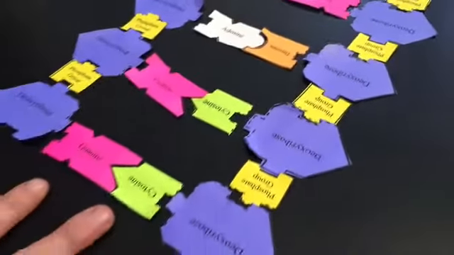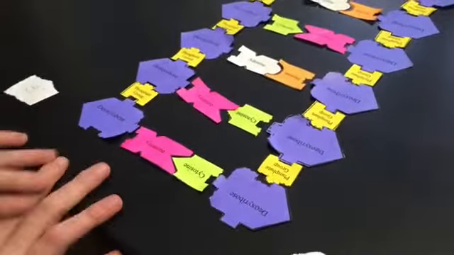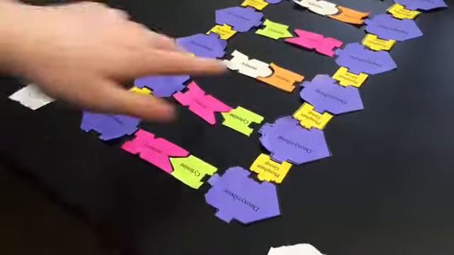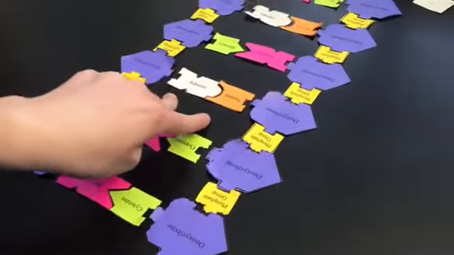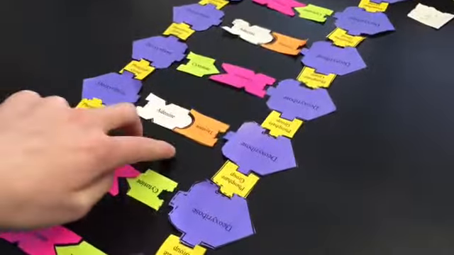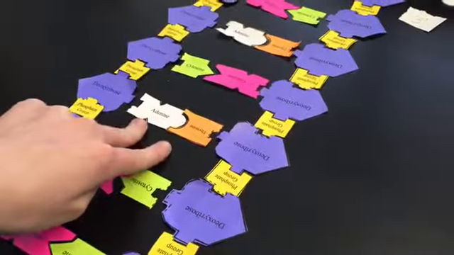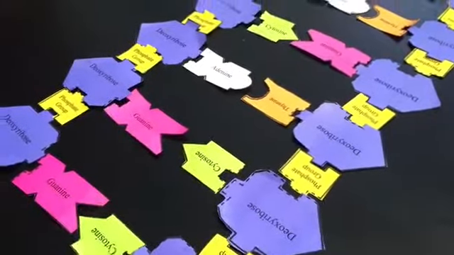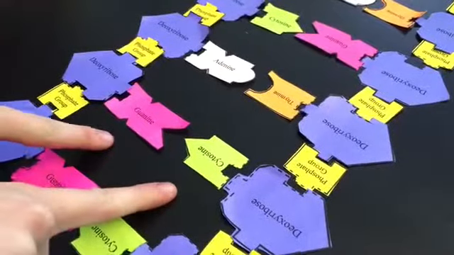Guanine and cytosine can only bind together. Adenine and thymine can only bond together also. Adenine and thymine bond with a double hydrogen bond. Cytosine and guanine bond with a triple hydrogen bond.